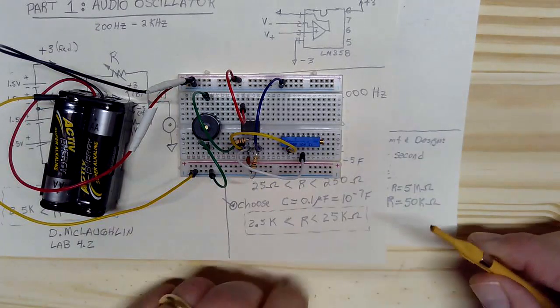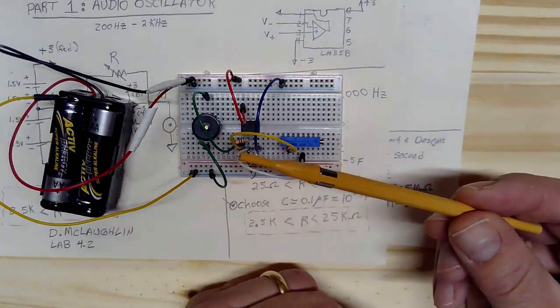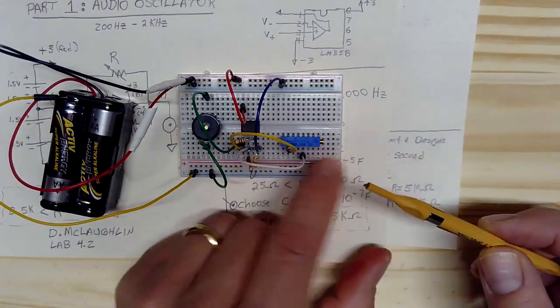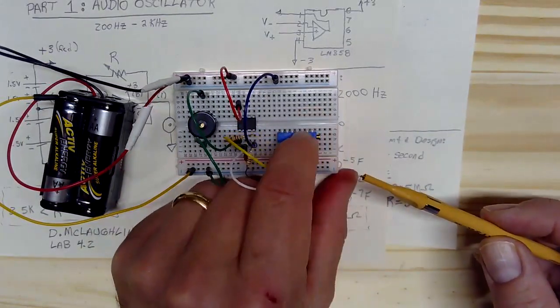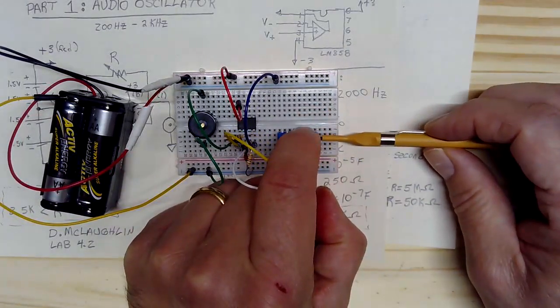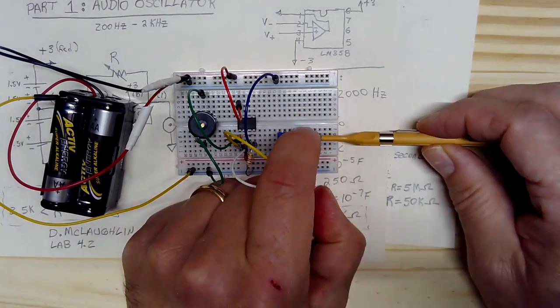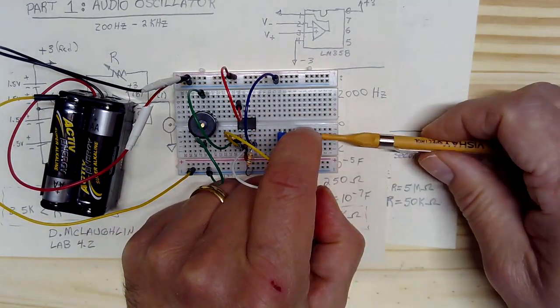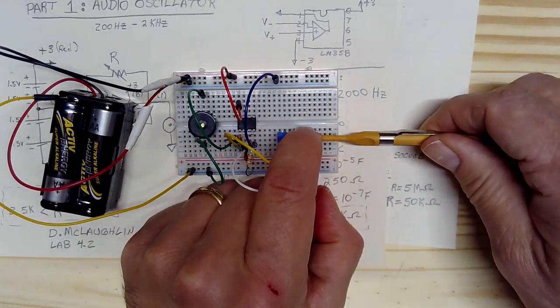But I just want to show you that when I use my potentiometer trimmer to change the resistance, you'll change the pitch. So just listen. So it's going lower in frequency.